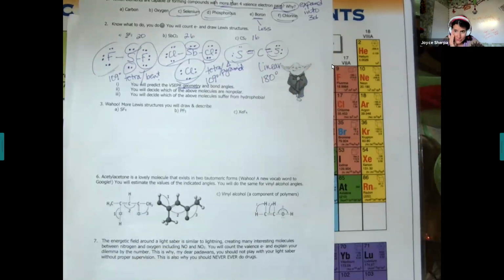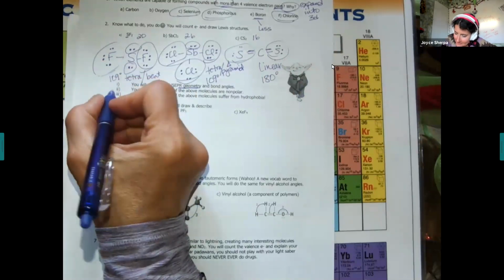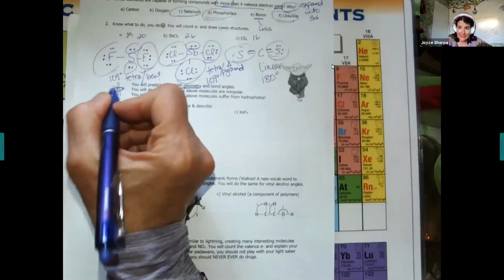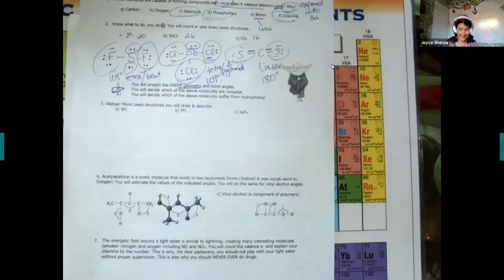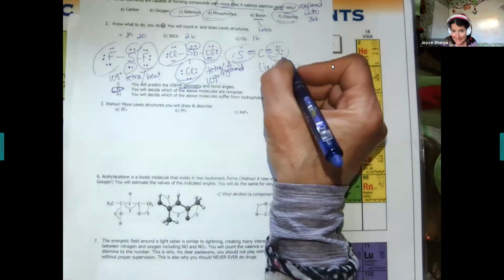All right, question number 2 ends up being the one that a lot of people ask about because of polarity. You're looking for whether it's symmetrical or not. And so our last one here is nonpolar because it's the same the whole way around.